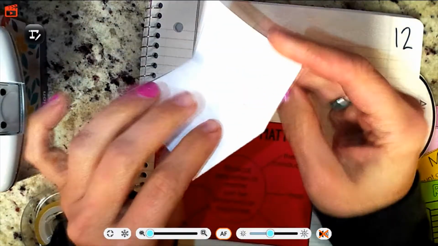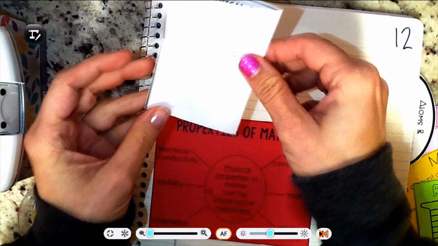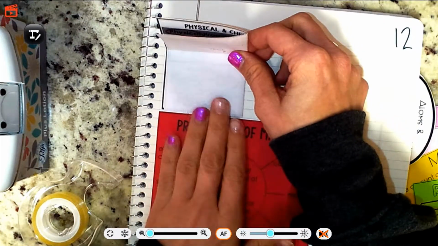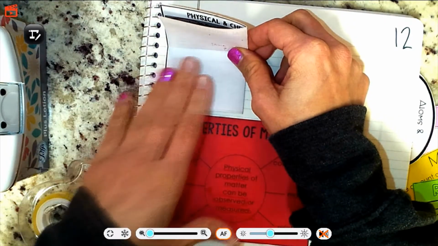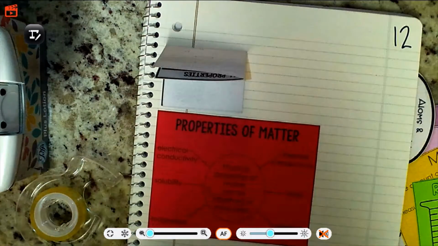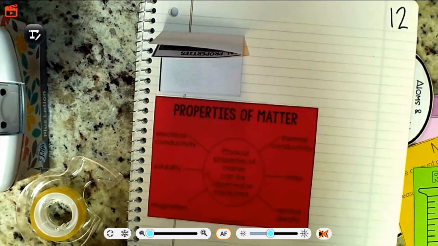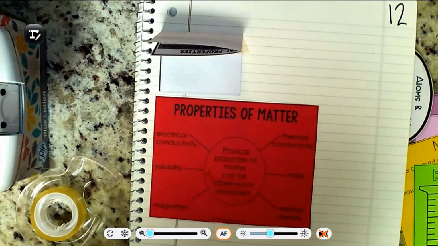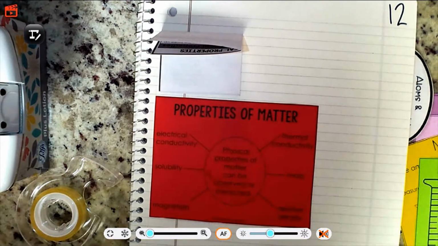So fold it back up and only put glue on that section, and you're going to glue it in above this guy. Okay? So pause if you need to get caught up at any point in time, but I'm going to speed through this so that we can squeeze it all in.